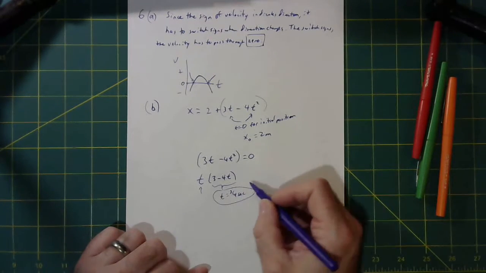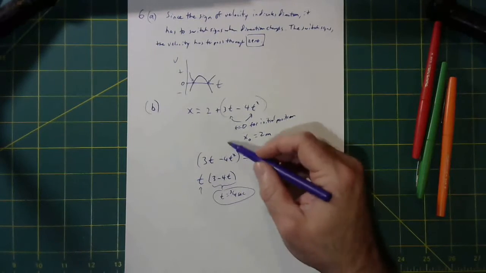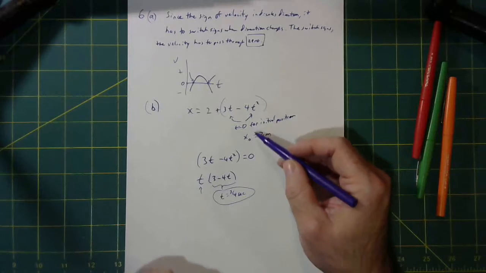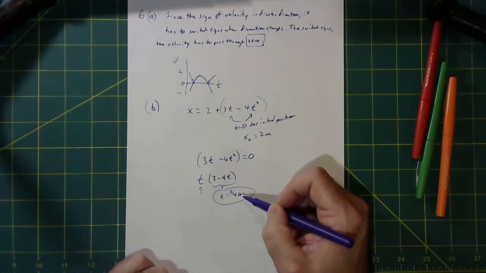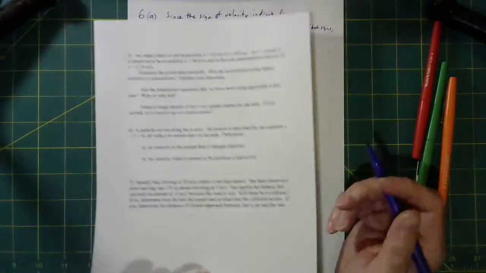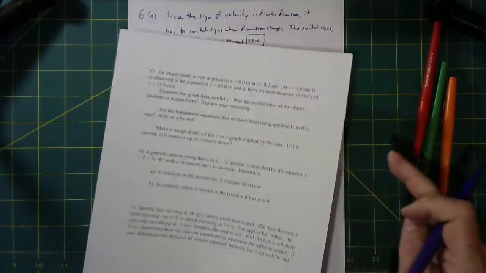That's the other time when the position would be 2 meters, equal to the initial position, right? This term would drop out, be 0. So that's it. I need t equals 3/4 seconds. Okay, that's the time when it returns. I want the velocity when it returns.